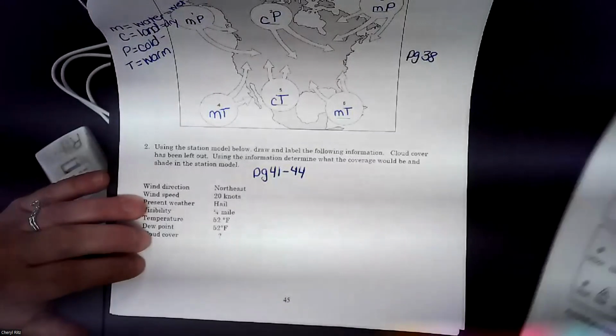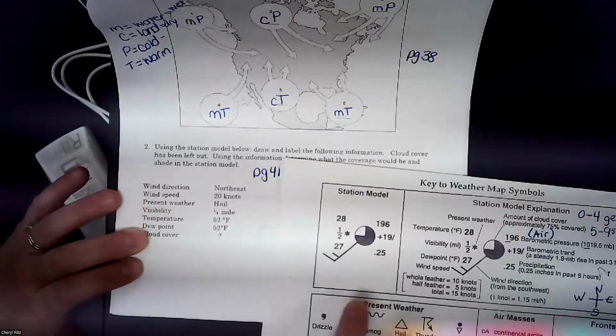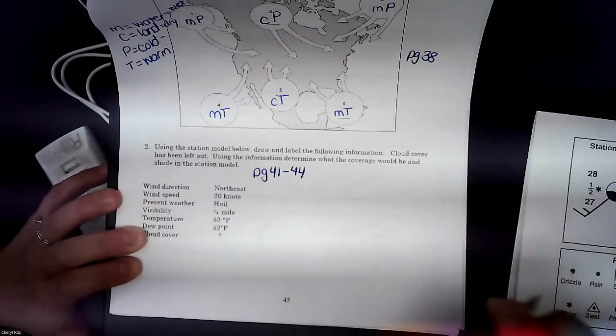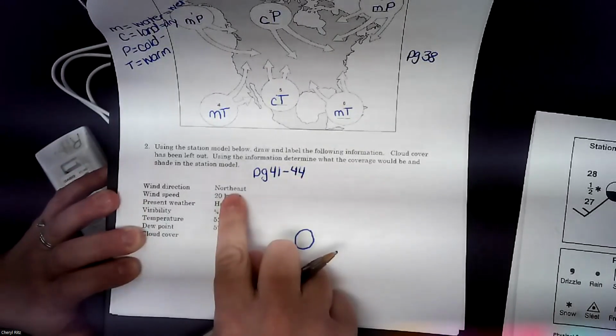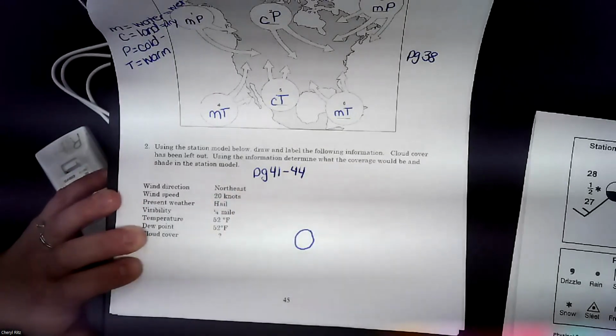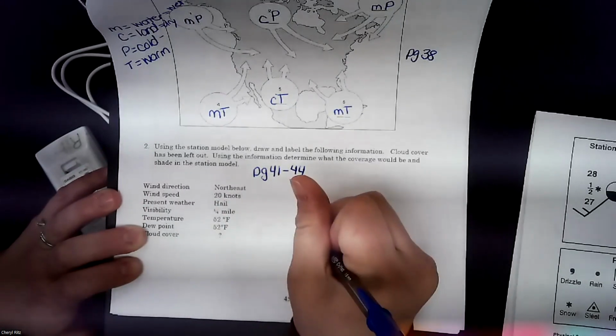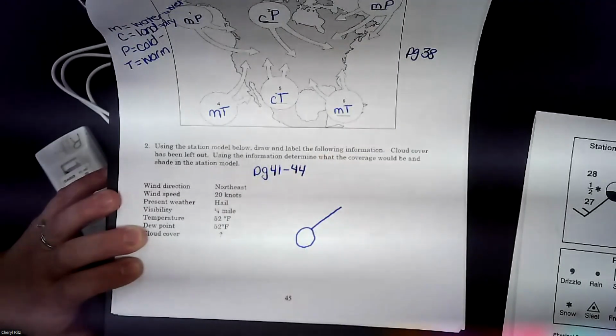Then this asks you to draw the weather station model. So one of these guys, I always recommend starting with a circle. Wind from the north, wind in the northeast. Which corner is the northeast? Upper right. Wind speed 20 knots.